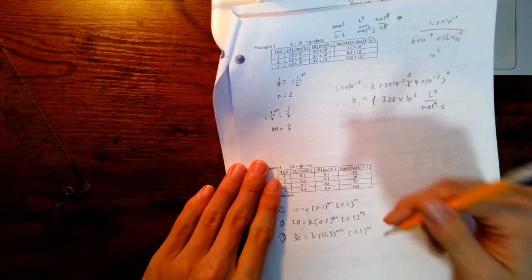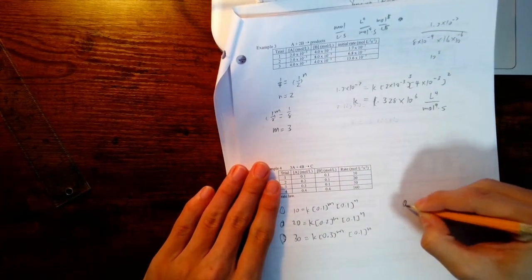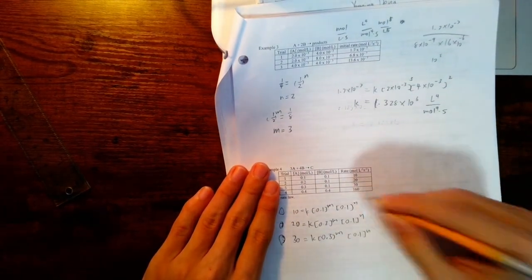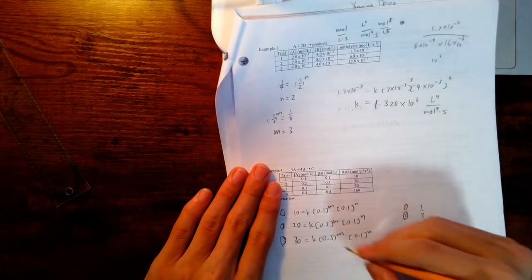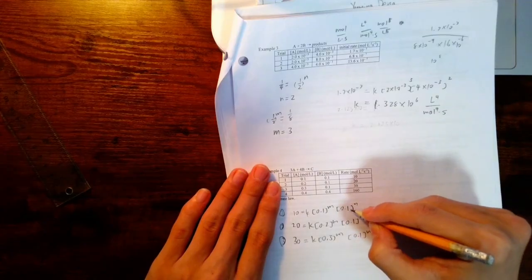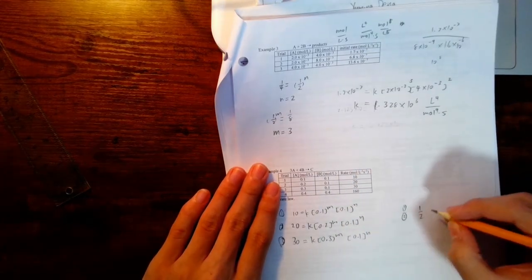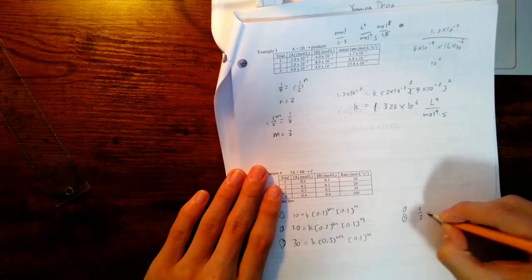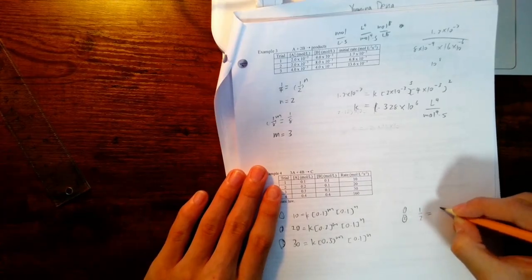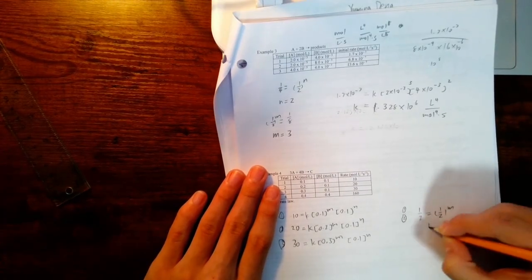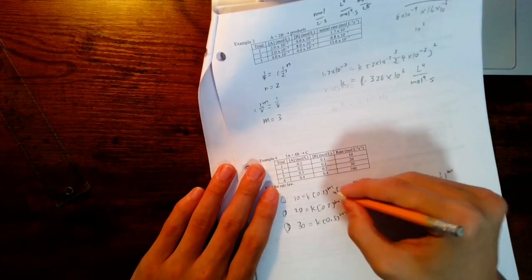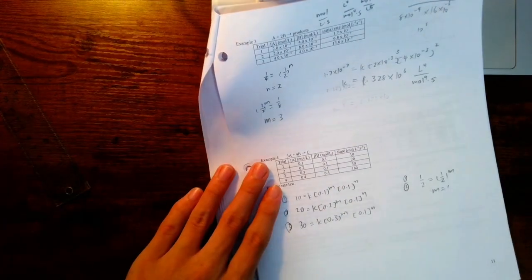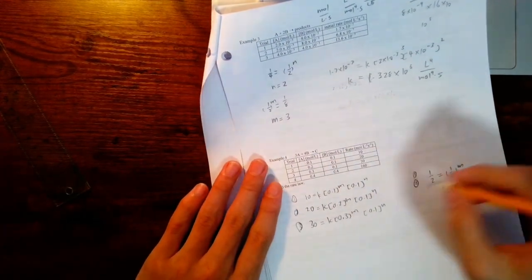And first we're gonna try to cancel out the n. So 1 divided by 2, you see. And we get 1 over 2 on the left side, and we cancel out the k and cancel out the 0.1 to the n. And we get 1 over 2 equals 1 over 2 to the m. M equals 1. Great. Awesome.